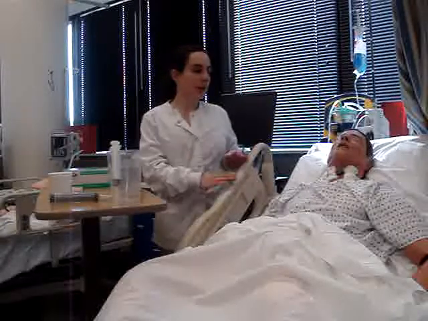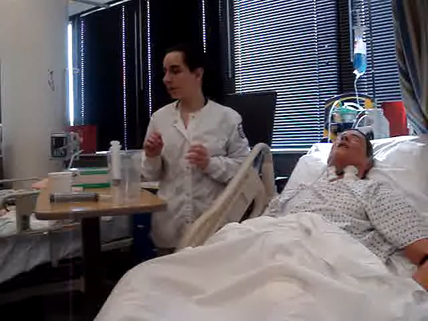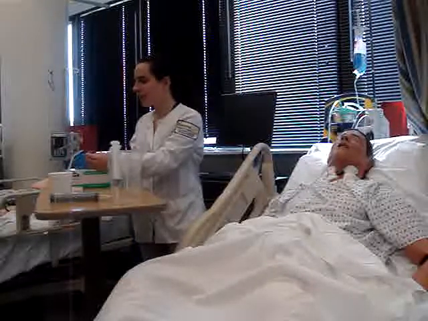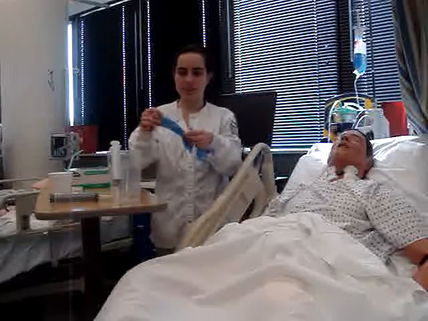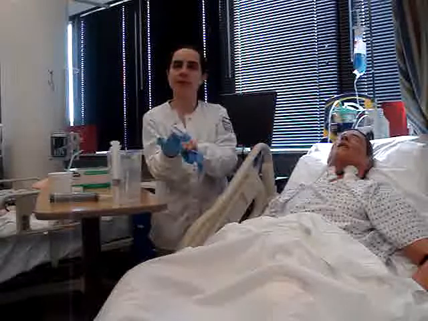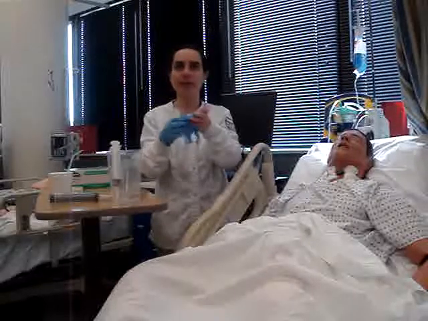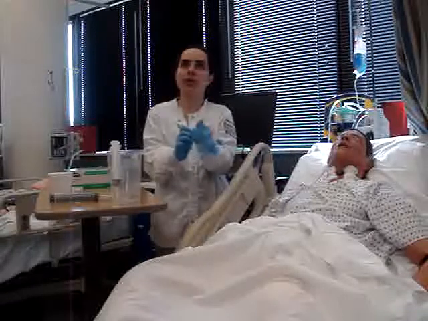I will position the bed in an elevated position with at least 30 degrees, and I will put on gloves and verify the tube placement. I can verify the tube placement by position of marking on the tube. I can measure the length of the exposed tube and compare it to whatever I have in the documentation already.